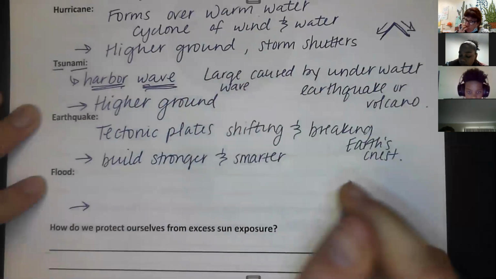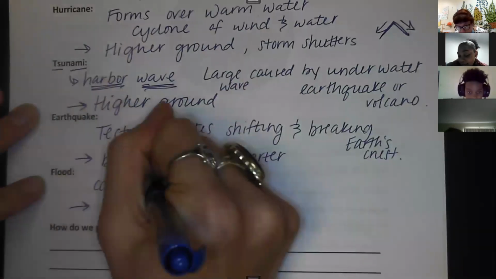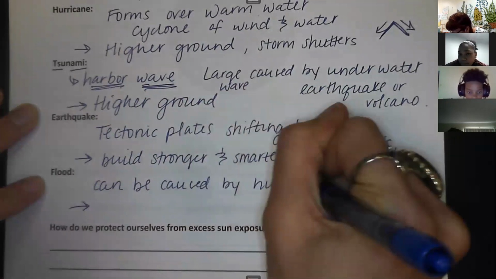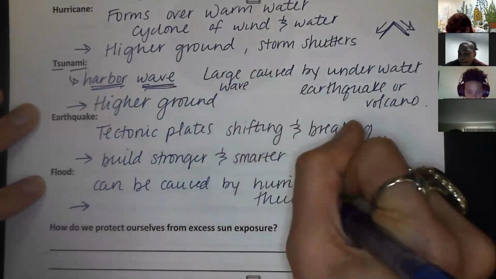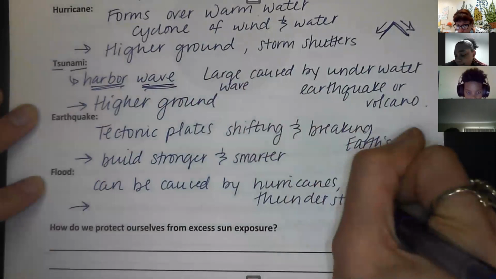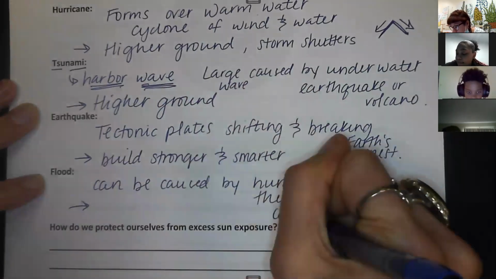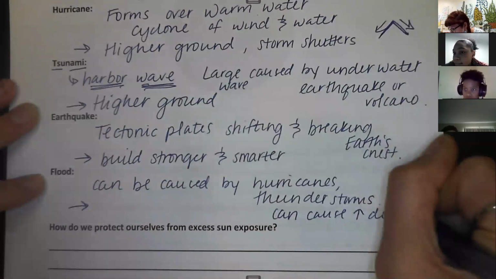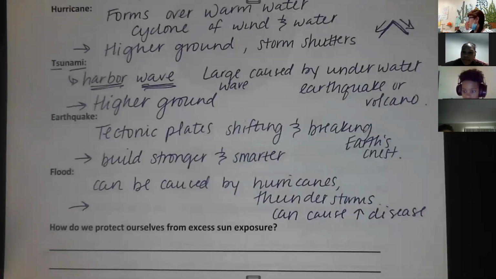Floods. This can be caused by hurricanes, thunderstorms, and it can cause an increase in disease. That water can carry diseases because it's nasty, right?